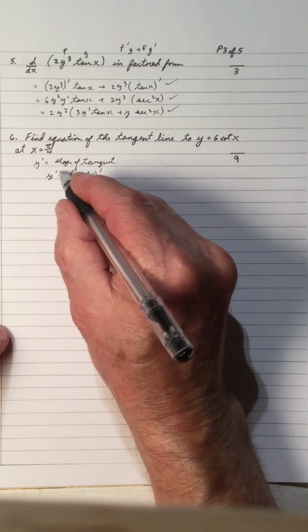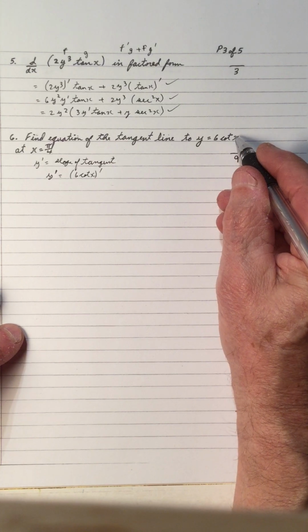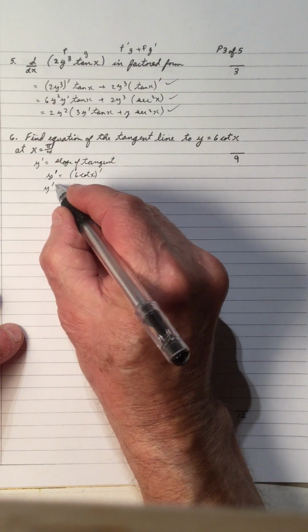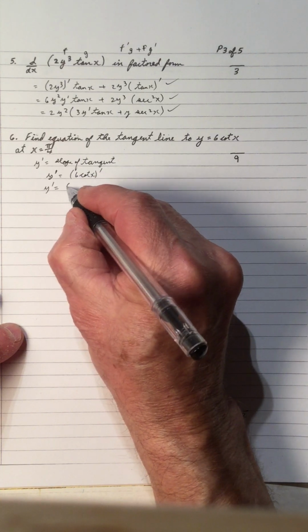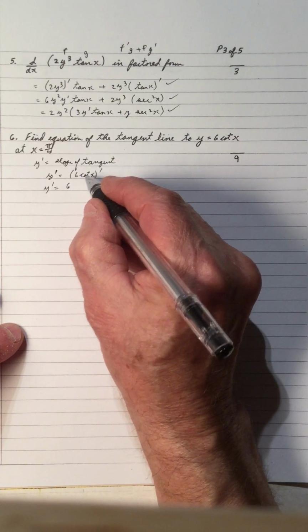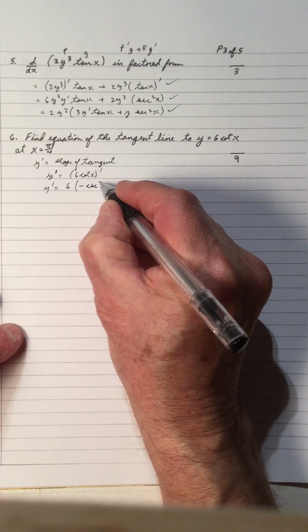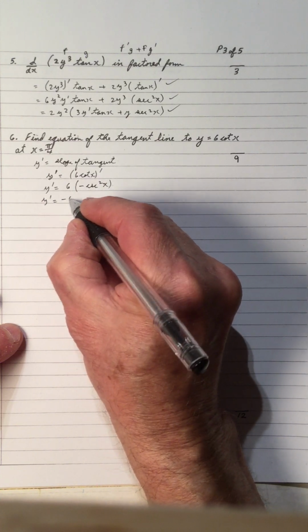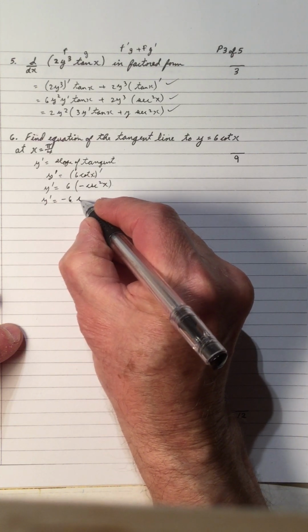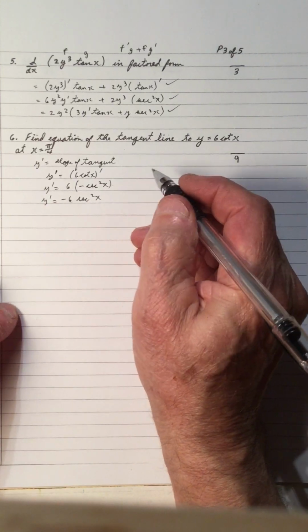So let's do the derivative of y prime, which is the derivative of 6 cot x. And so that gives us y double prime. Derivative, that's a constant. So we just write down the constant. And the derivative of cot is negative cosecant squared x. And so that gives us negative 6 cosecant squared x.